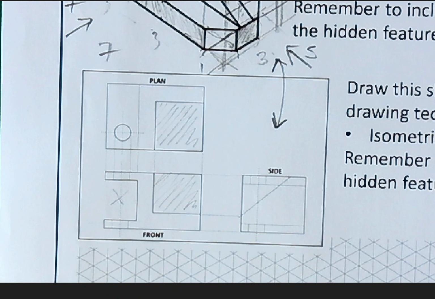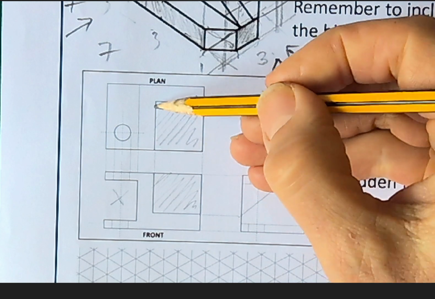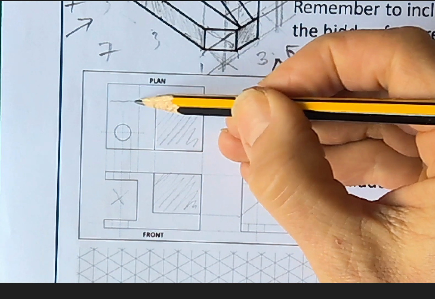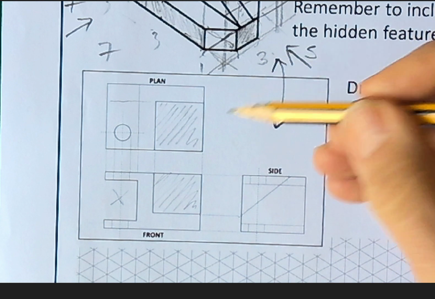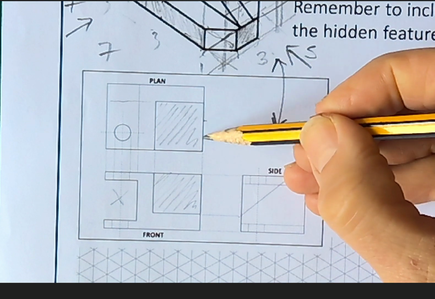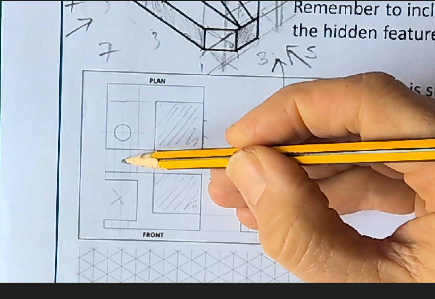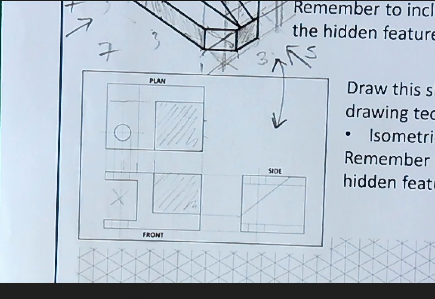Right, so what are we going to do? Start off by rationalizing. What are we going to say? Well, I reckon 4 by 6. Do you reckon? I reckon that's about right.